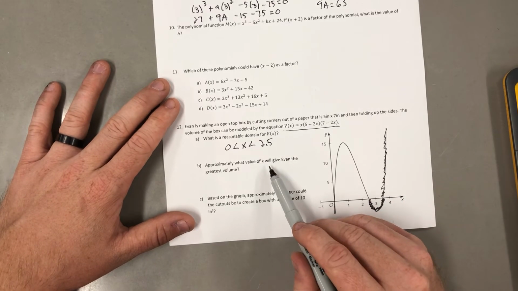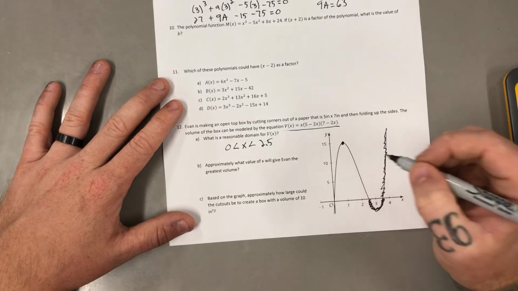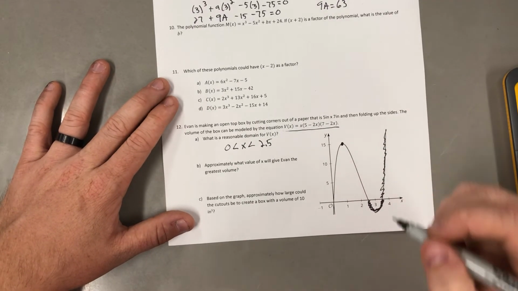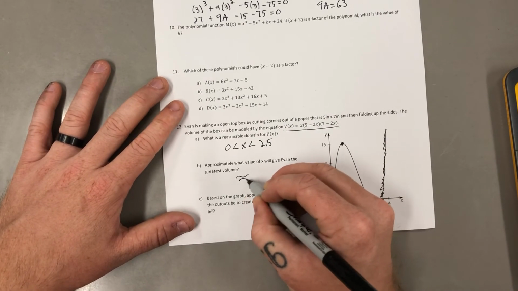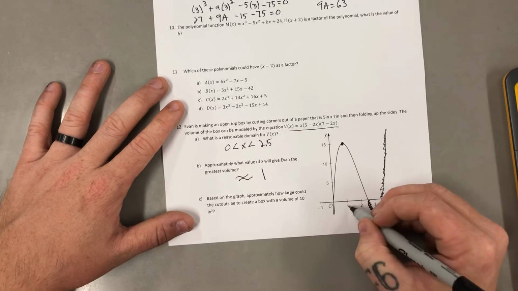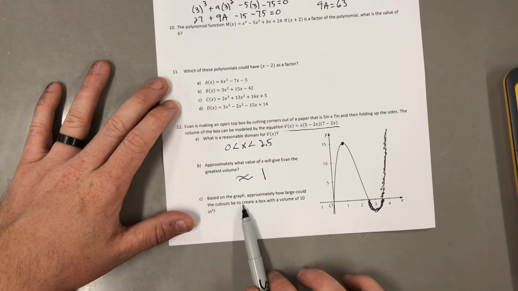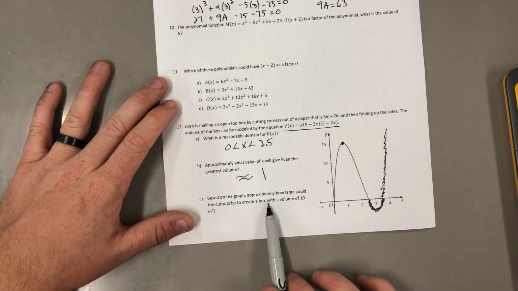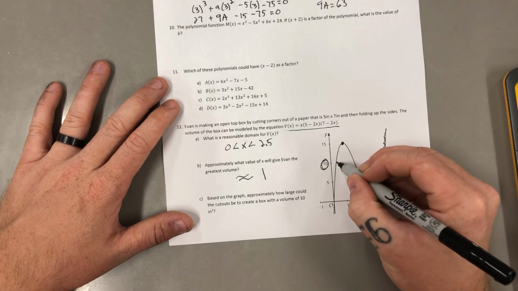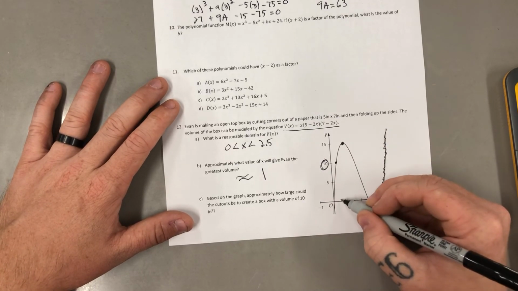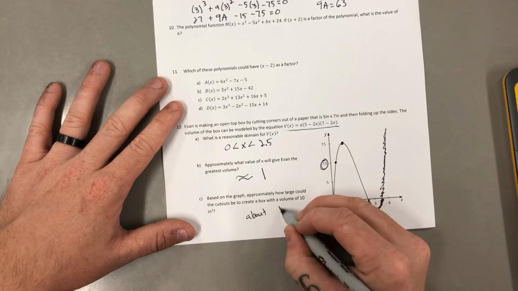So what value of x will give Evan the greatest volume? That's going to be the x value that's associated with this because that's the highest point in our domain. Okay? So if you look at this, that's about 1. So we'll call it approximately 1 because when x equals 1, that's where we have our maximum. Based on the graph, how large could the cutouts be to create a box with a volume of 10 inches? So that's going to be this side. So you see 10 right here. That's significantly less than half. So we'll call it about 1/4.